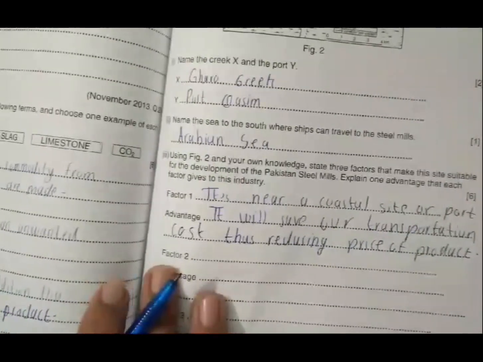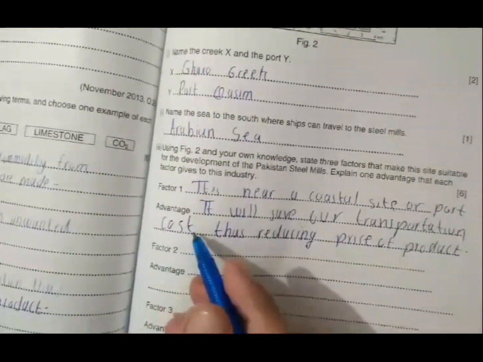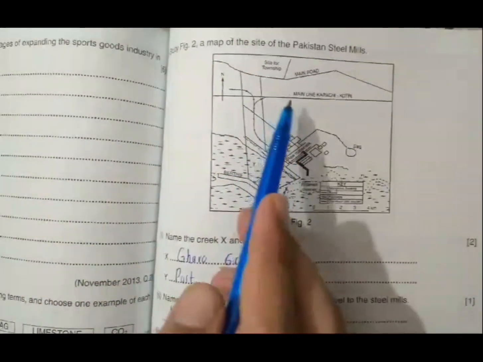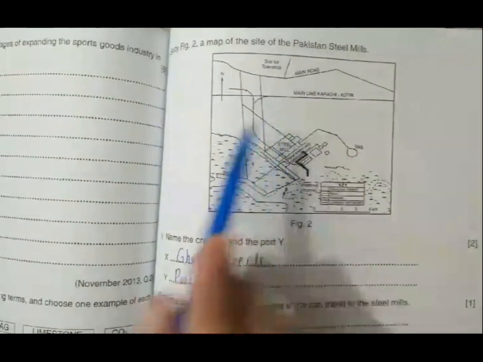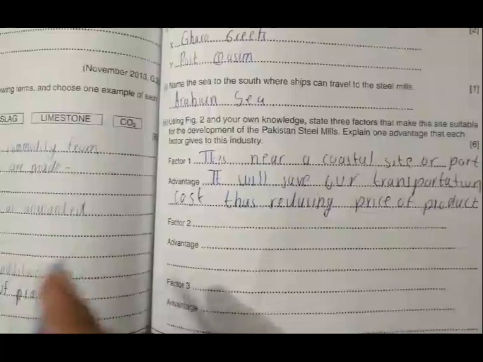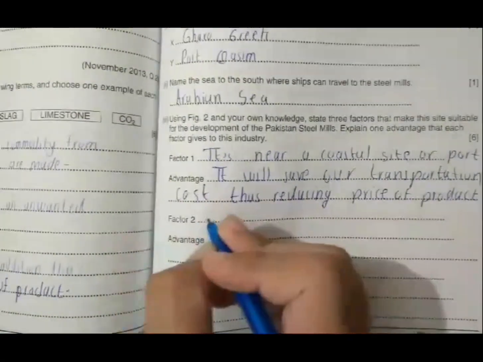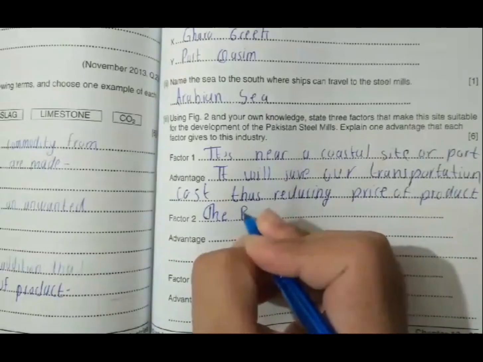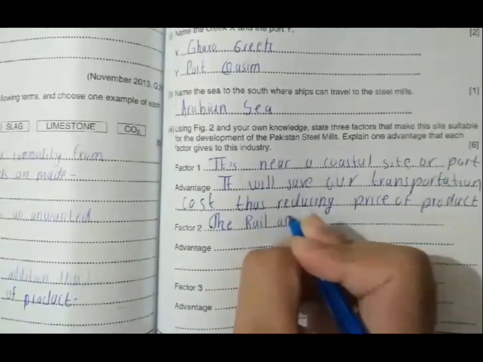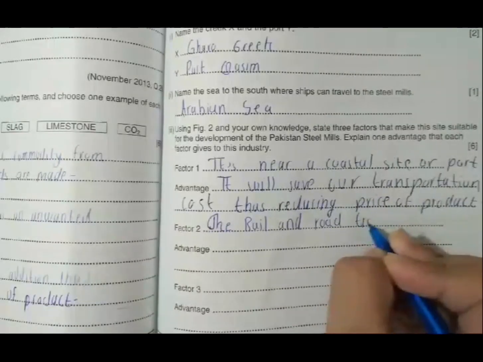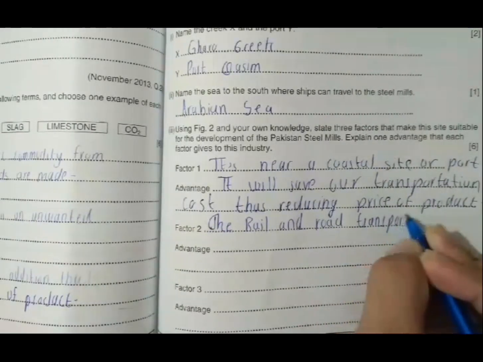The next factor which we can see is that there is a rail network, mainline Karachi to Kotri as well as road, which means that transport facilities are available. So I can state that the rail and road transport facilities, both are available.